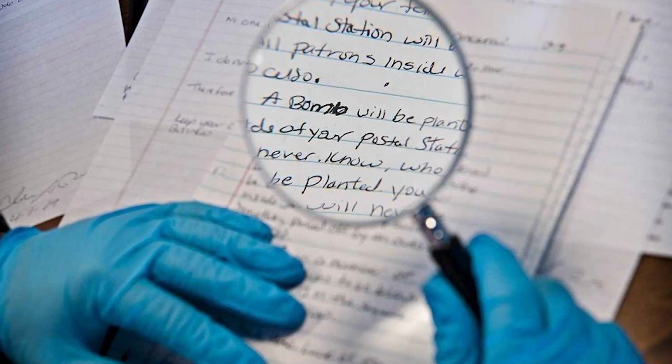And they also have the questioned documents unit, which is where they examine handwriting and typewriting to determine the author or the authenticity of the document. I feel like I would be extremely good at this. You really would. Very.